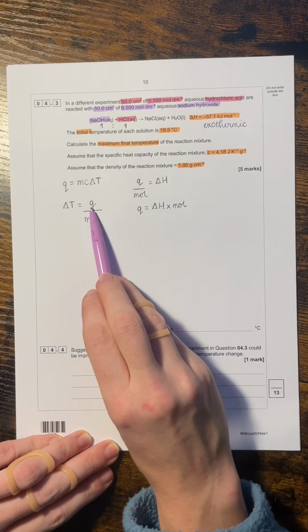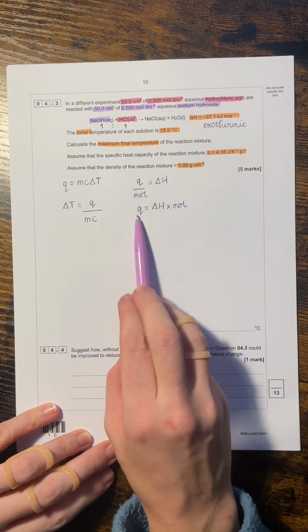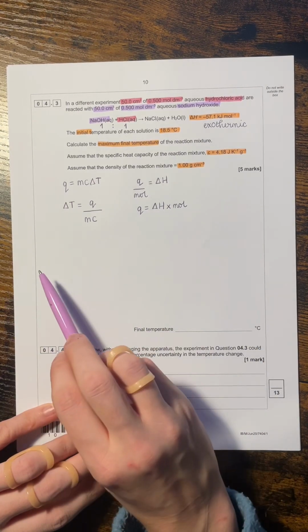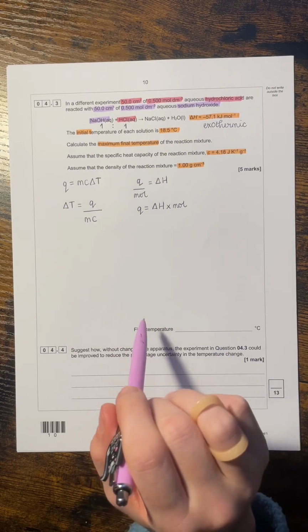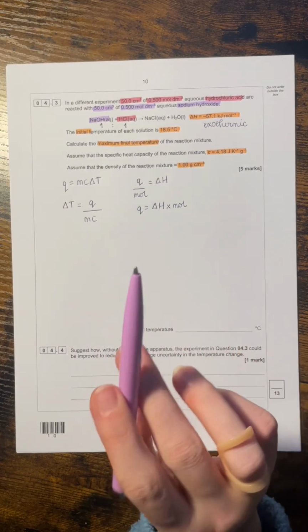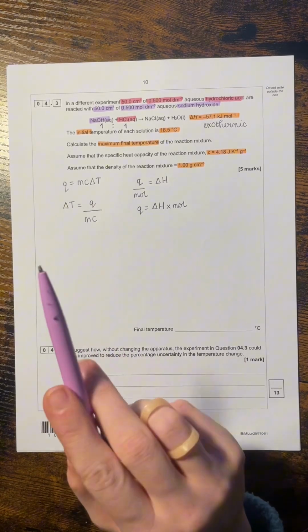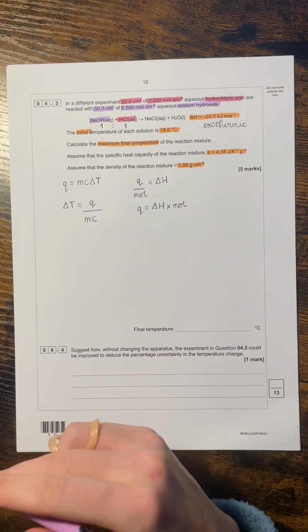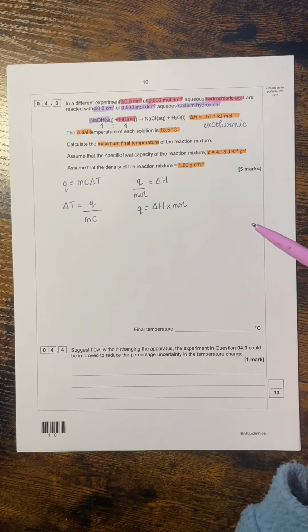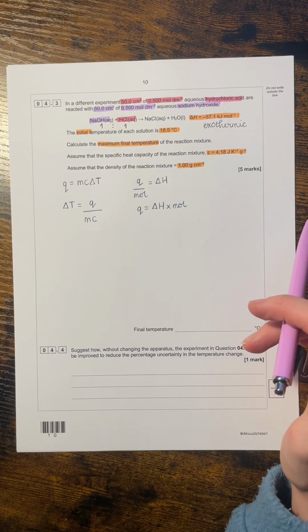So because we need Q for this second equation, we'll start with this equation on the right hand side here and address what each of these values are going to be. So delta H is minus 57.1 kilojoules per mole. We're not going to put the minus sign into our calculation though. In a normal calculation, the value that you get on your calculator for these sorts of calorimetry calculations will always be positive.